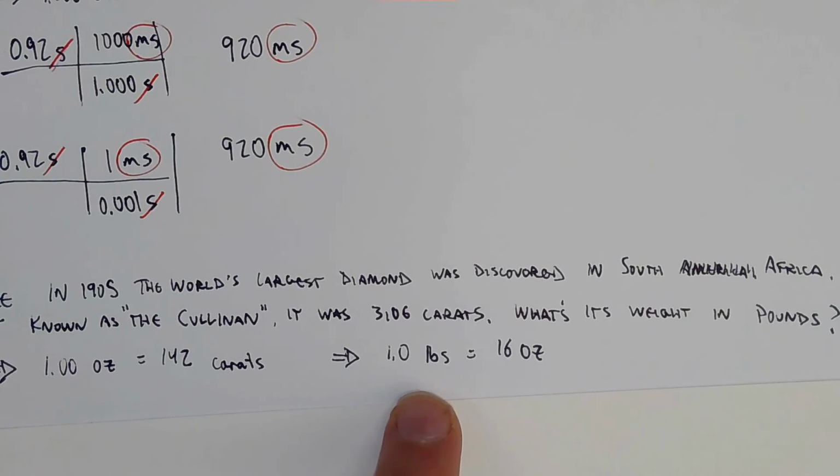So when we convert this, we're going to do a 2-step process. We're going to convert from carats to ounces, and then from ounces to pounds. And I'll show you how that works out in a 2-step solution.